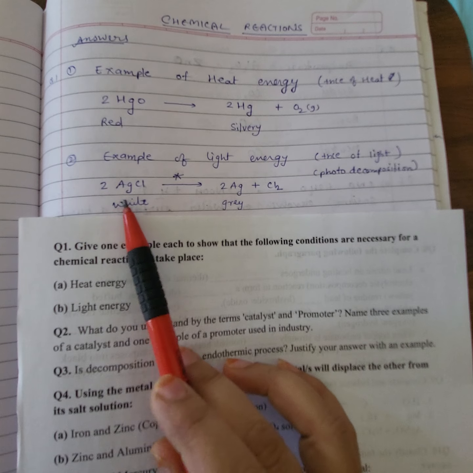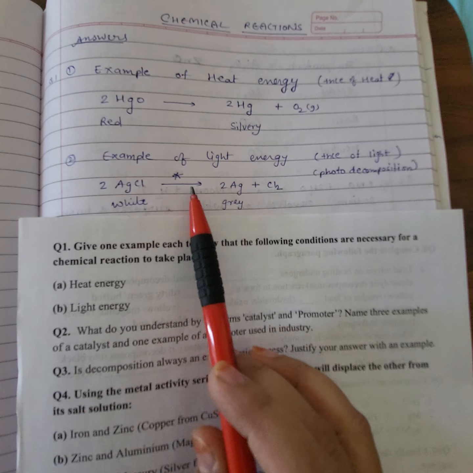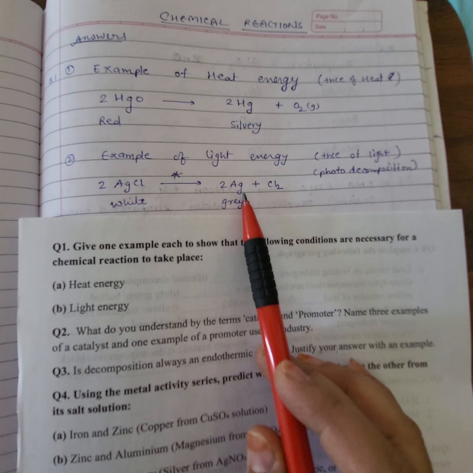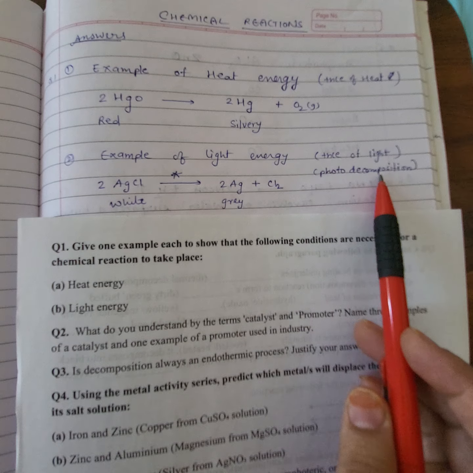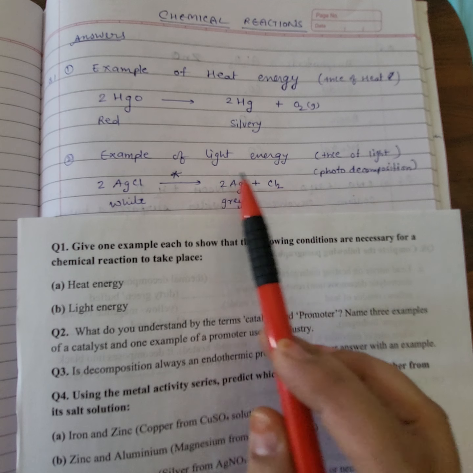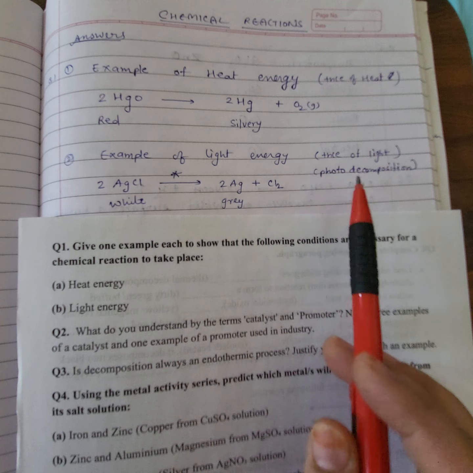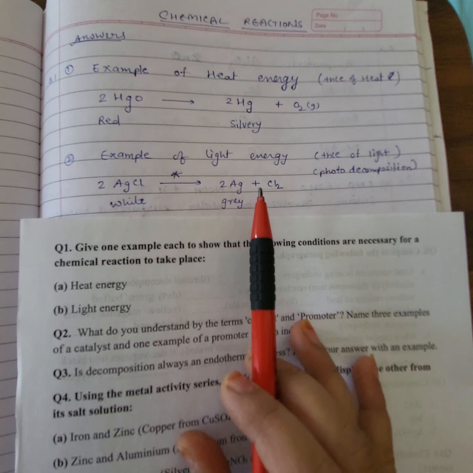this one, silver chloride in presence of light. It gives silver and chlorine gas. It's a photo decomposition reaction. In presence of light, AgCl decomposes into silver and chlorine. Silver chloride is white in color and silver is gray in color.